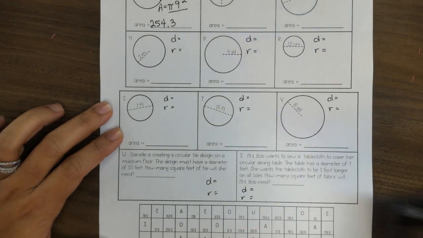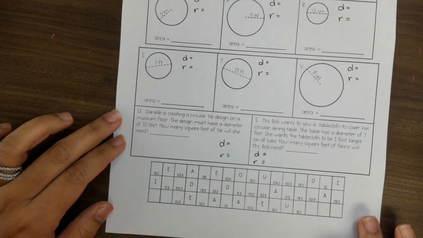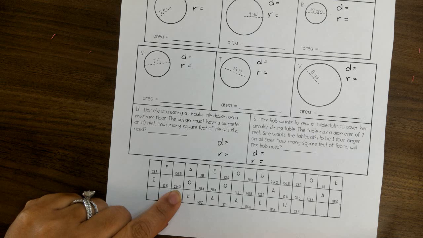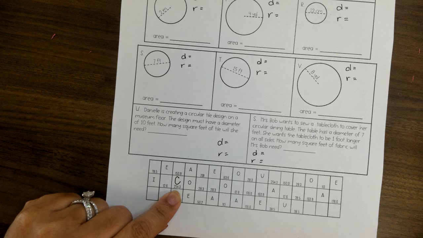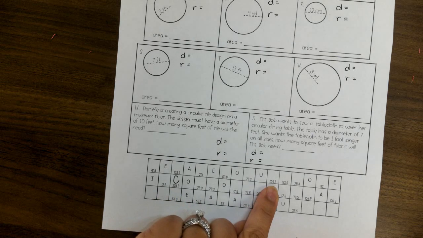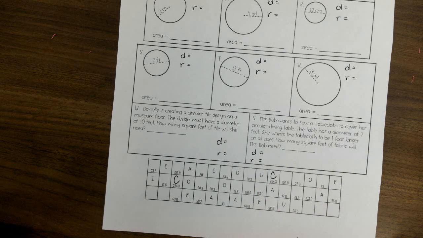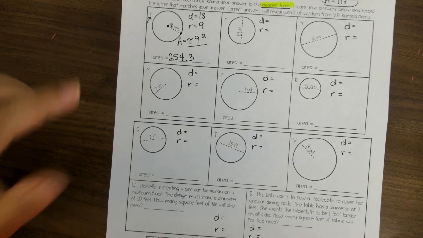So then this box, as I can see right here, is letter C. So I'm going to go to the riddle and find the answer that is closest to 254, and I see it right here, 254.3. That is going to be letter C. That's going to go in there. If I look again very closely, we're looking through all the numbers, and I see 254 again, and I'm going to put the letter C there. So each time that I see one of my answer choices, I'm going to write in the letter of the box to solve the riddle.